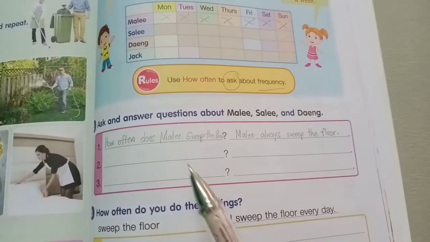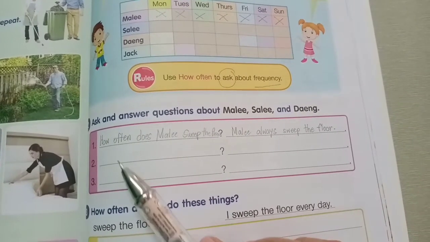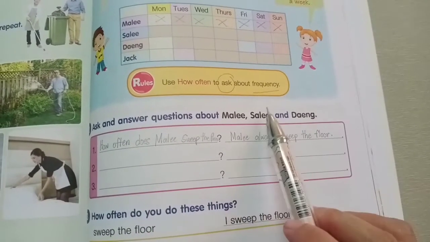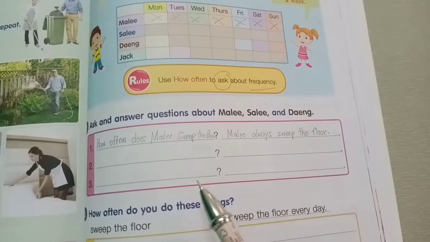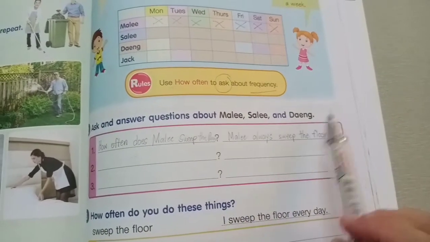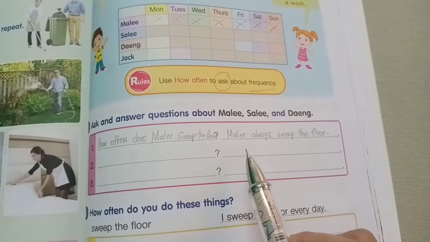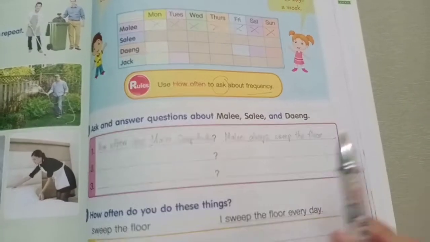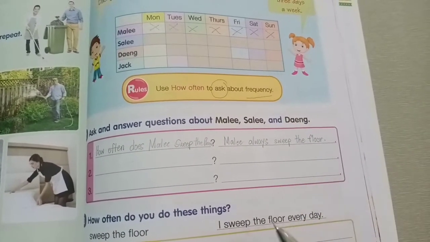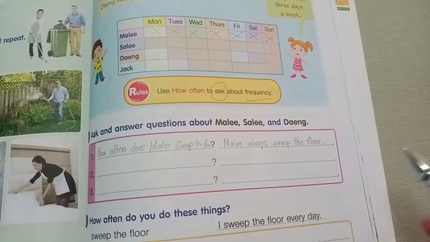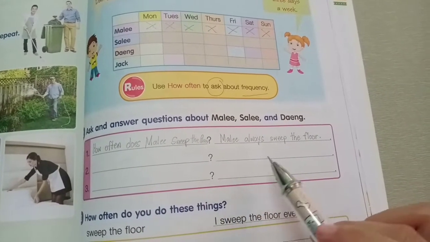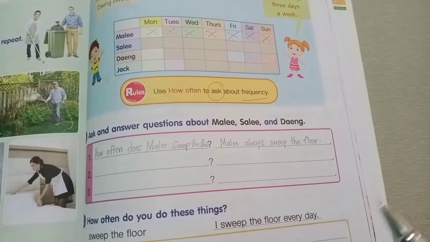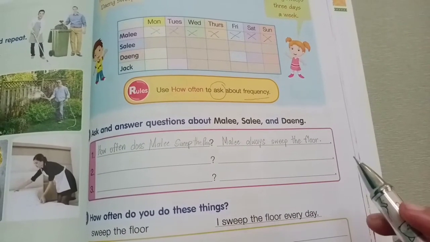You are also going to ask the same question for Sally and the Eng, and I want you to do it by yourself, okay? And then look at the chart that you make. How many times does Sally sweep the floor? How many times does the Eng sweep the floor? You can write it down there.